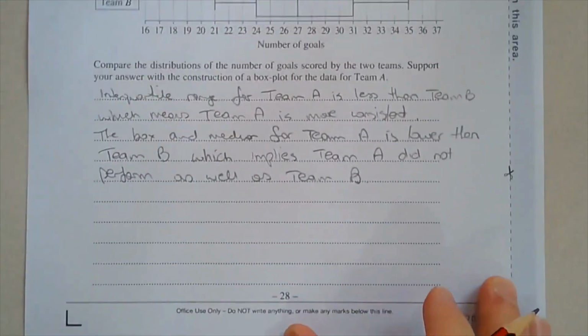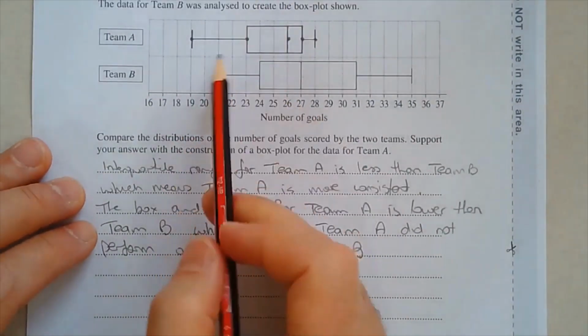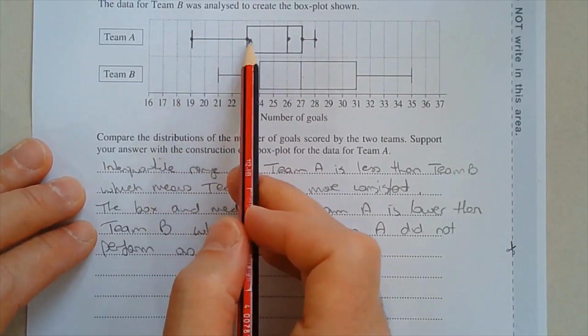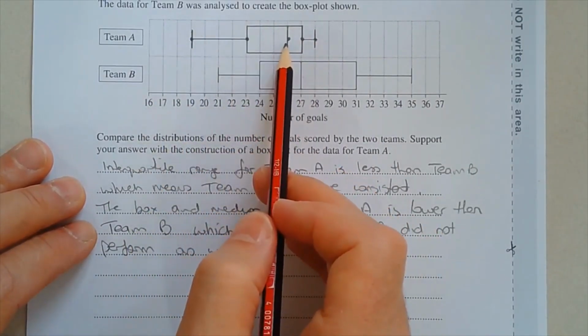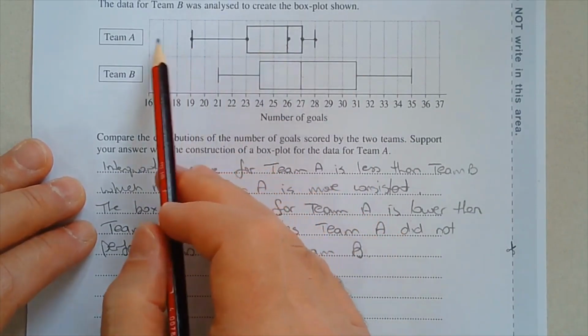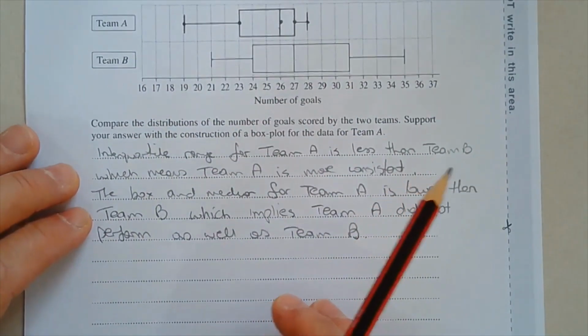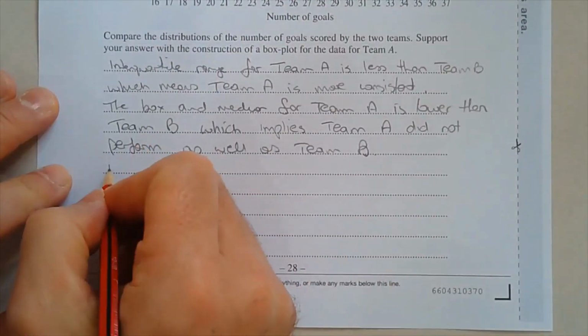Something else to note as well is the whisker for Team A. It's clearly much longer than the whisker for Team B, and also the positioning of the median. So this implies that the distribution for the scores of Team A is negatively skewed.